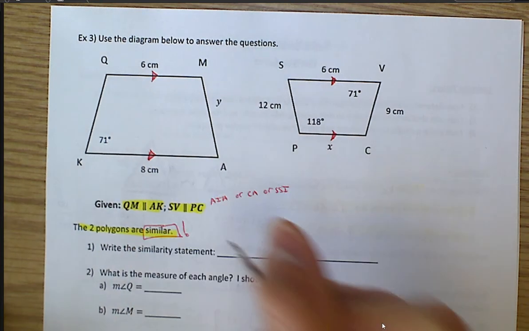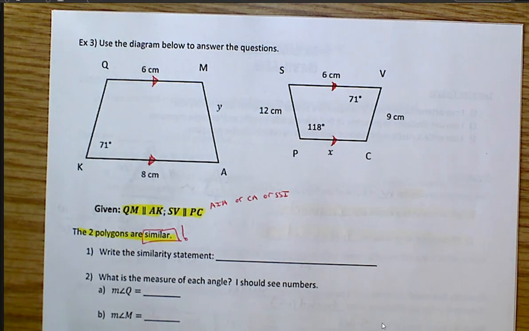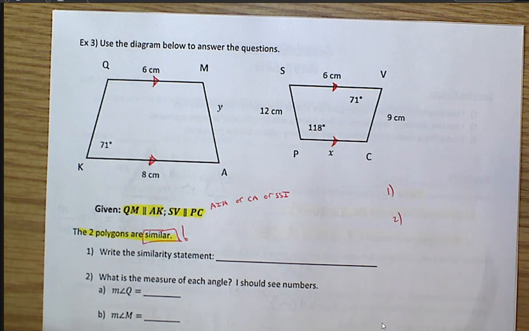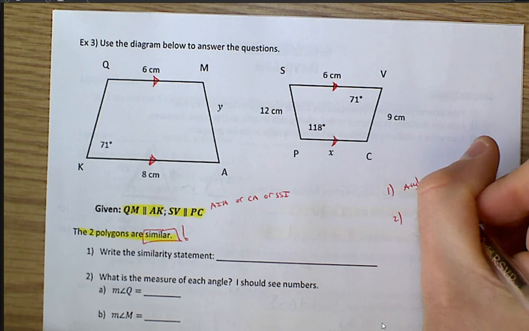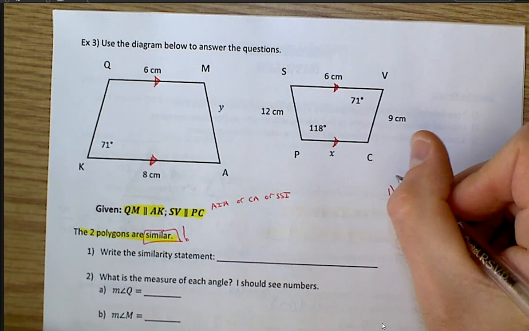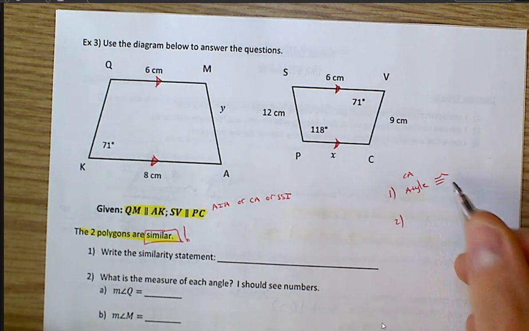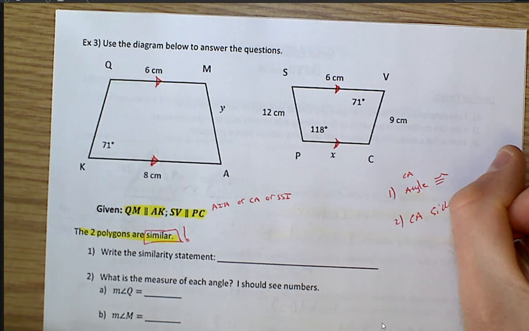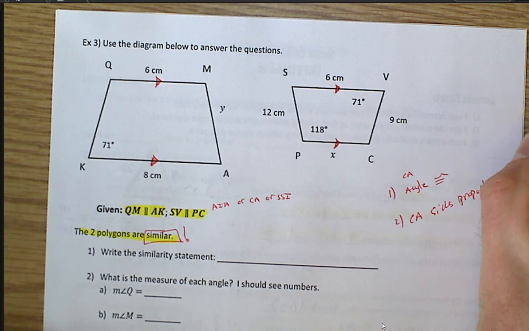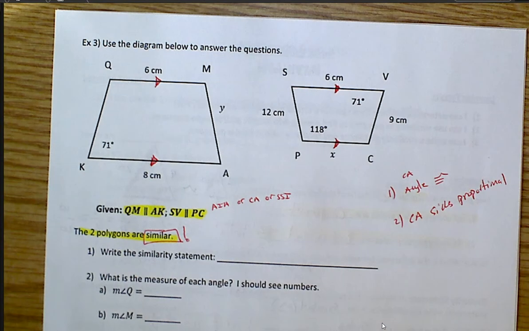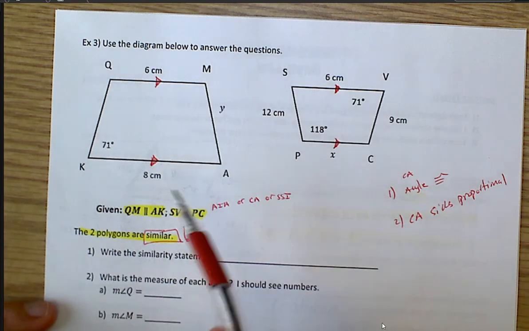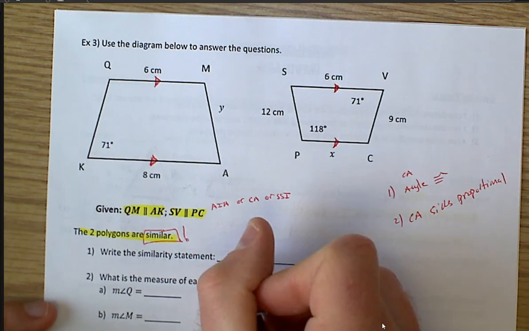So those two criteria that we've been going through, just for your sake, hit pause, write them out. Corresponding angles congruent, and corresponding sides have to be proportional. Those are the two criteria. They're already telling us that. Write a similarity statement. I'm just naming these. You can name them. Just start at one letter and go in any order. I'll start at M. Okay, M-A-K-Q.